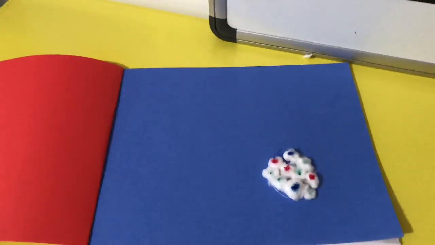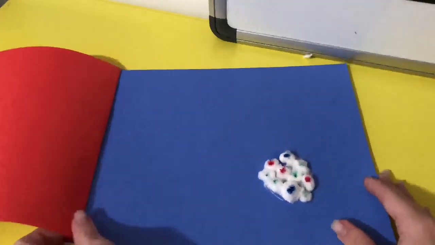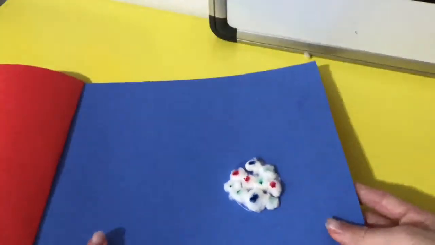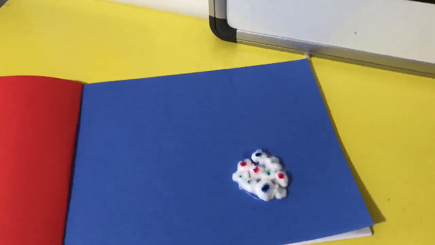All right. So there we have it. We've created stage 1 in the life cycle of a frog, the eggs. And we know that they are covered in a clear, thick, jelly-like substance that allows them to stick together and float on top of the water in the pond.